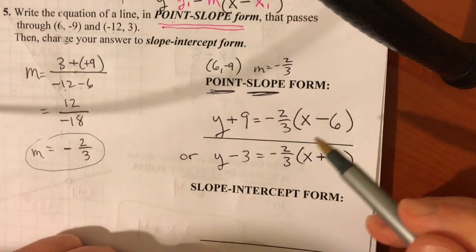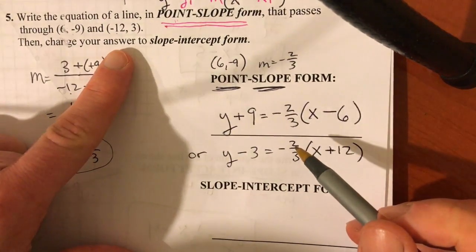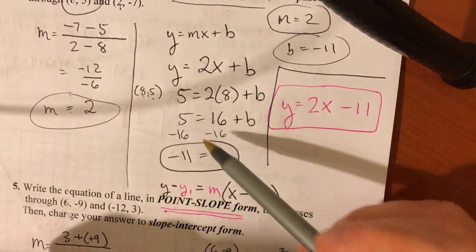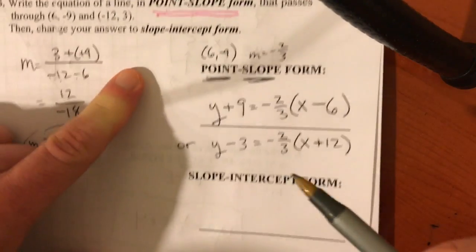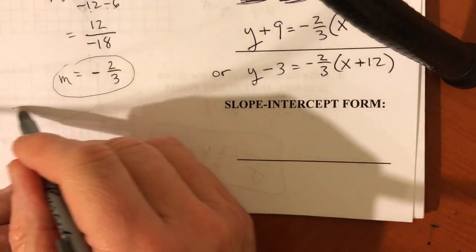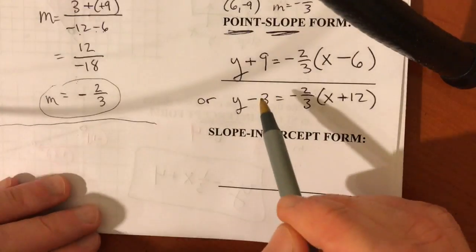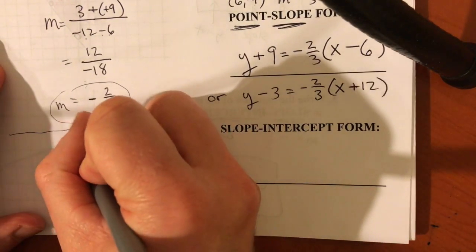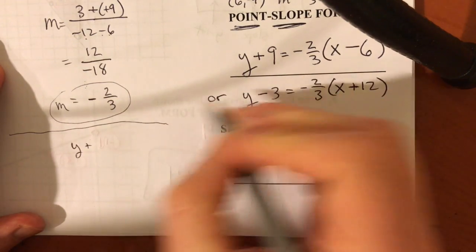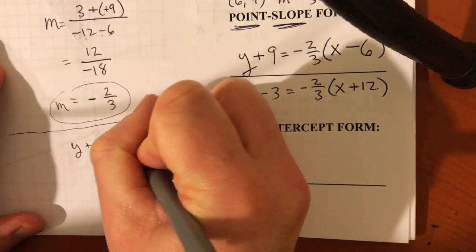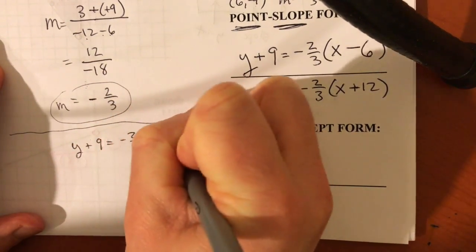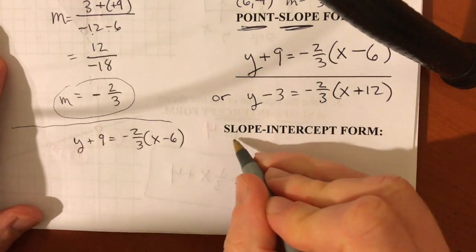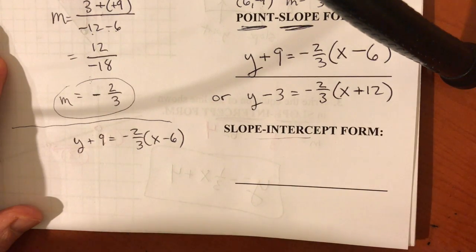Okay, and now it says change your answer to slope-intercept form. So you could actually go back and approach it this way. I just need to get b by plugging in a point. But if you remember, some people actually like this method to get the slope-intercept form because you could just take one of your 2 answers here. So if you did the first one, and remember, this is an equation for the same line. All you need to do is change it to y equals mx plus b form.